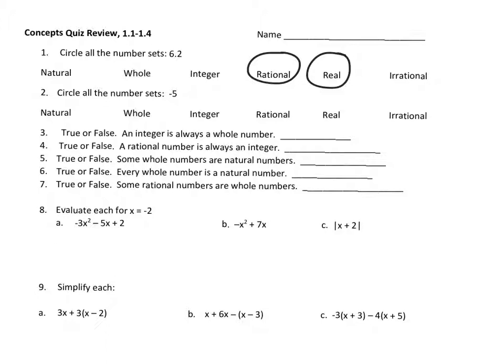-5 is a positive or negative whole number, so it's not a whole number because they can't have negatives. Natural numbers can't have negatives, so it's an integer, which makes it rational and real.